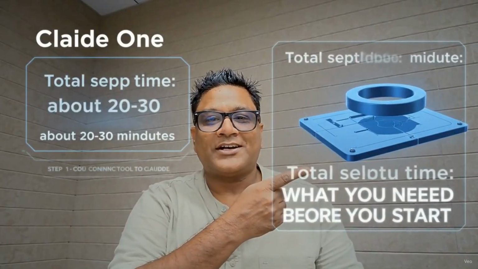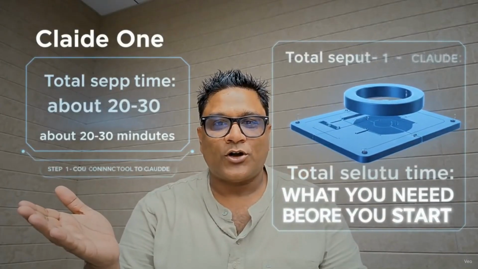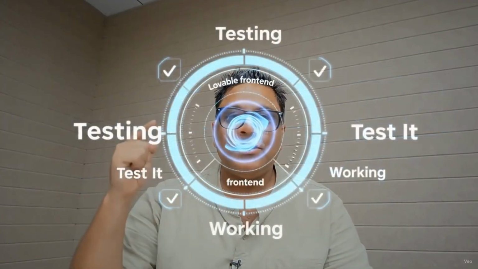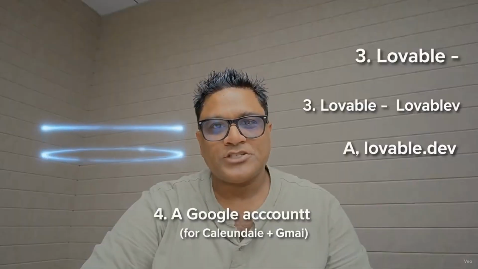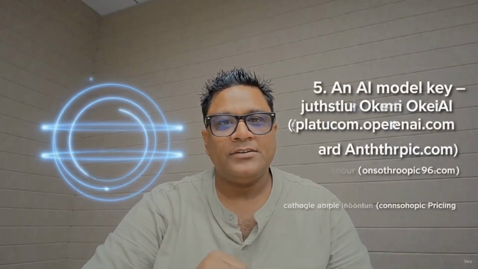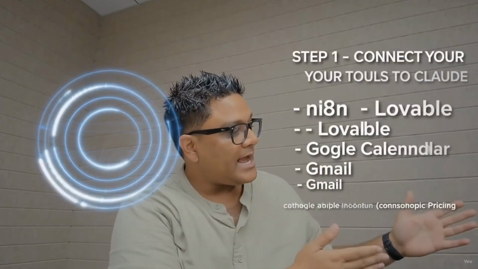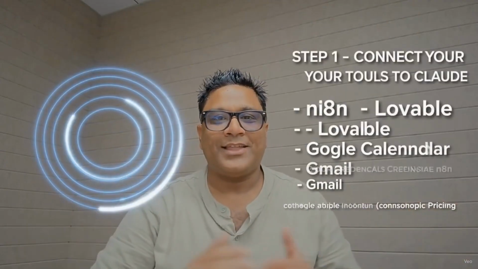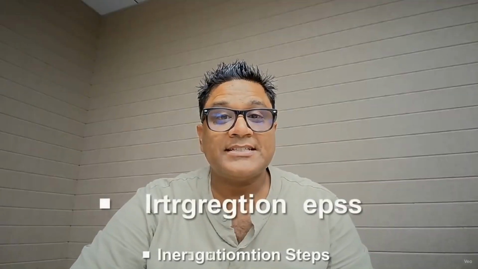What you need before you start. Connect your tools to Claude. You'll need accounts for these. First, Claude, that's where you run the prompt. Next, N8N, this is the brain that does the work. Third, Lovable for the voice screen, and a Google account for calendar and Gmail. And you'll need an AI model key from either OpenAI or Anthropic. This powers the assistant's thinking.